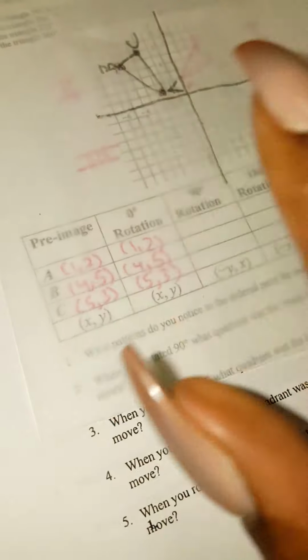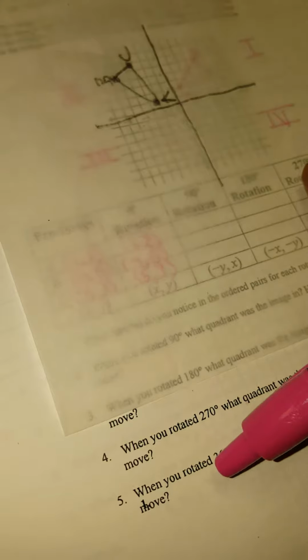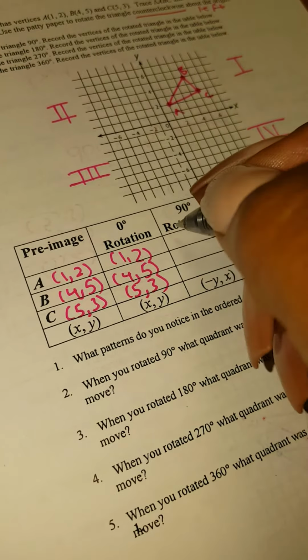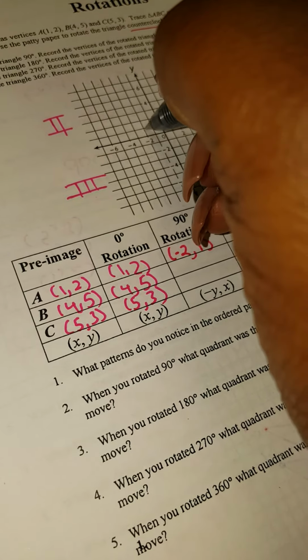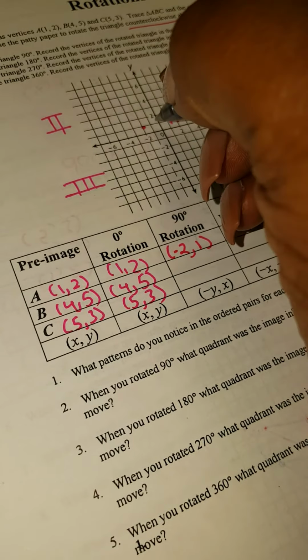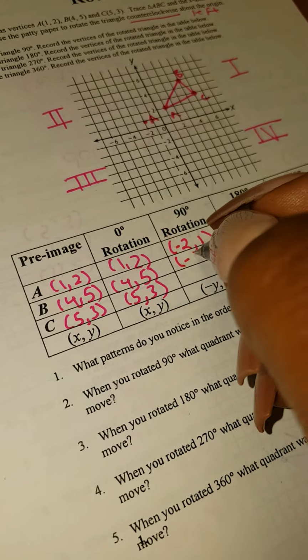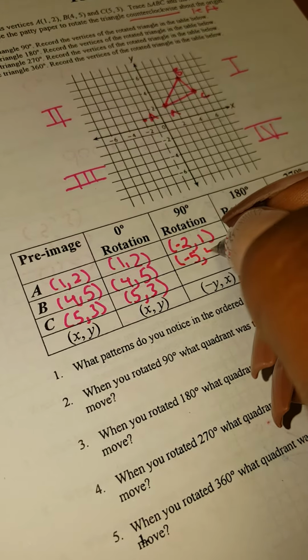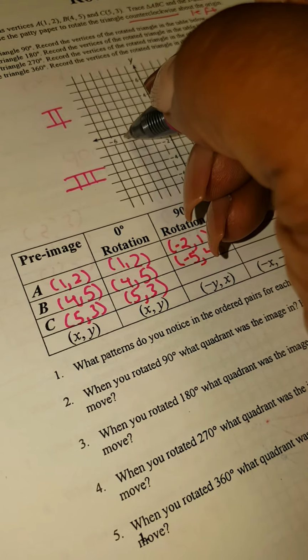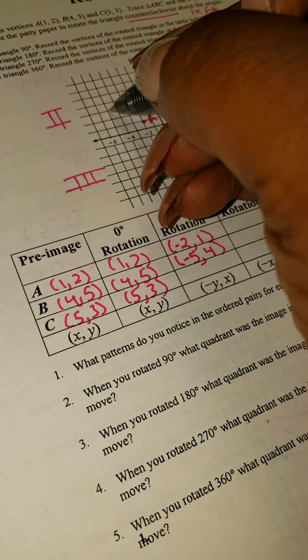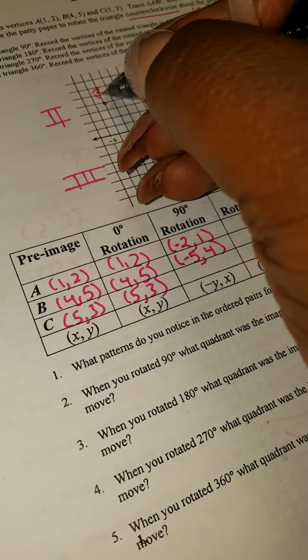So where is my A prime now? Negative 2, 1. Where's my B prime? Negative 5, 4. What about C prime?